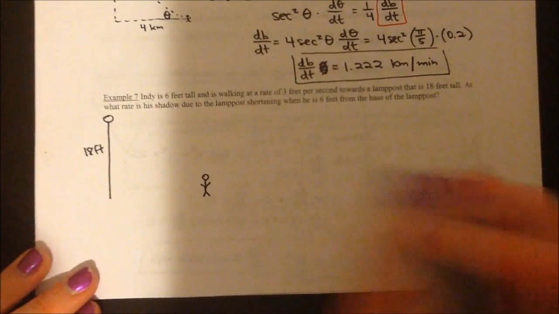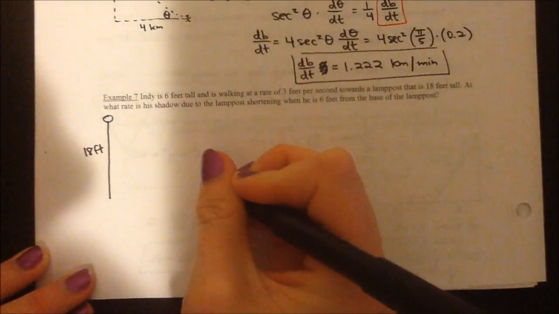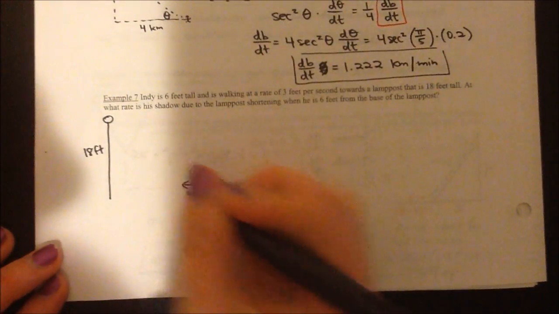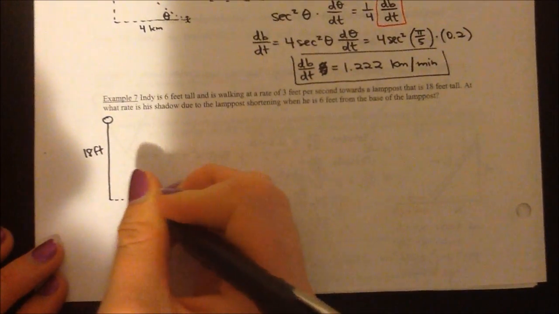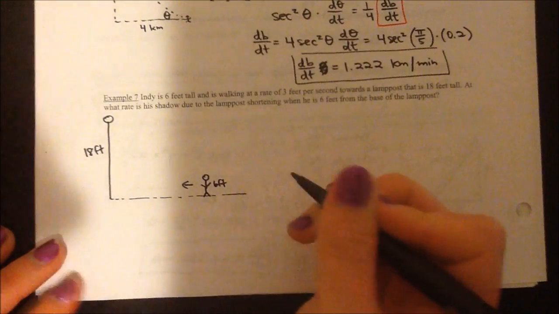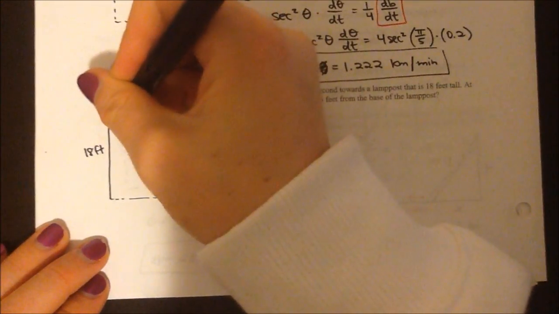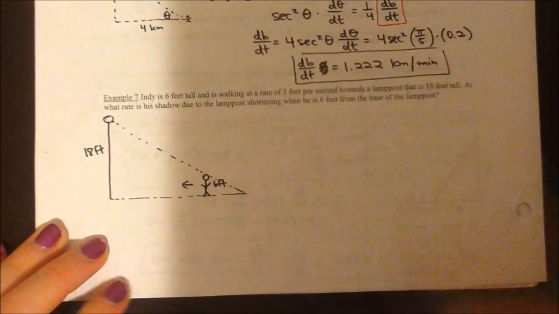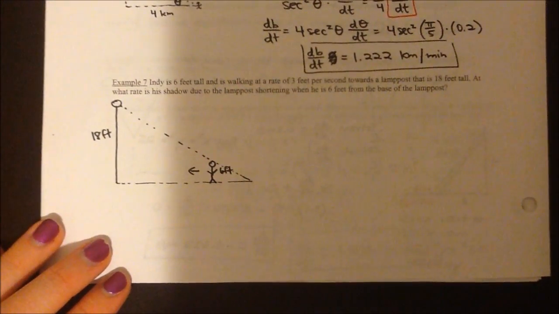Indy is 6 feet tall. Okay, so that is also constant information. So we can put that on here. So he's walking towards the lamppost. Let's kind of put on some other side information. So now here's what happens. So this comes down something like that. Okay, so that's the triangle that we're looking at.